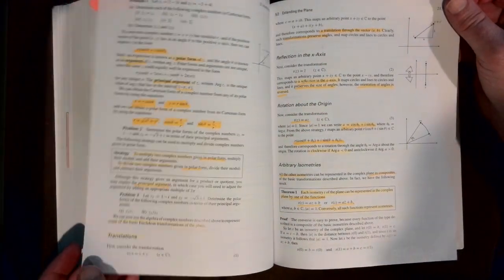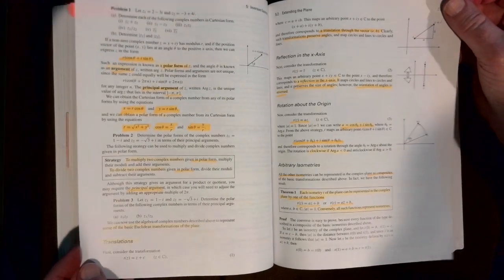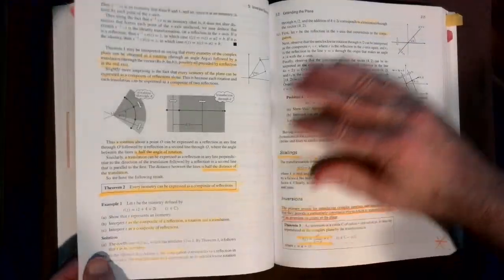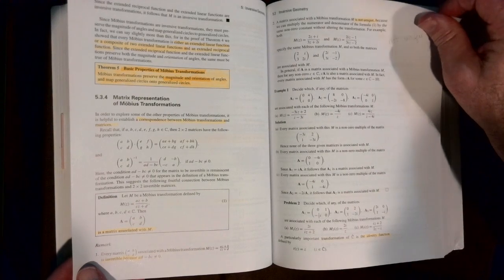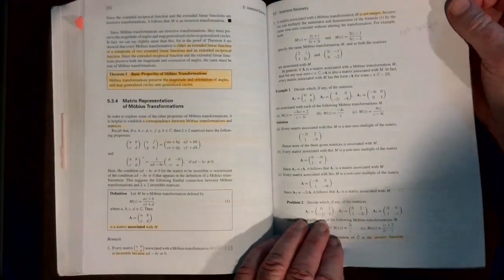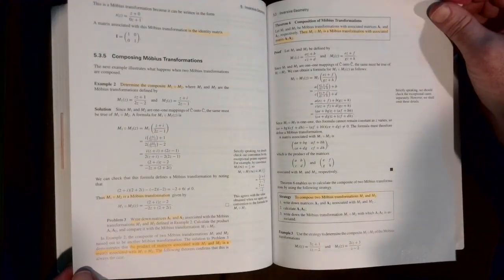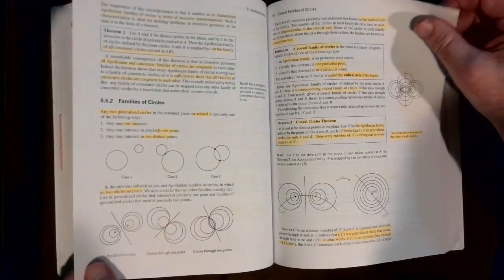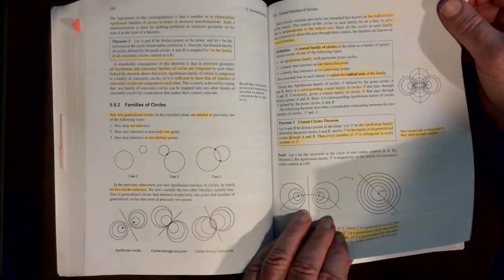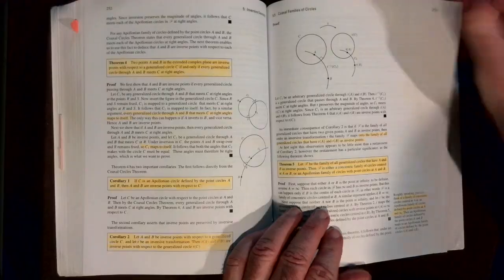And so at this point, he introduces complex numbers and shows how you can think of inversion in circles and lines using complex numbers. And here we get our friend the Möbius transform. Matrix representation of the Möbius transform, again using complex numbers, and how you can compose them, do one after the other. Apollonian circle theorem. What fun. Families of circles, coaxial circles.